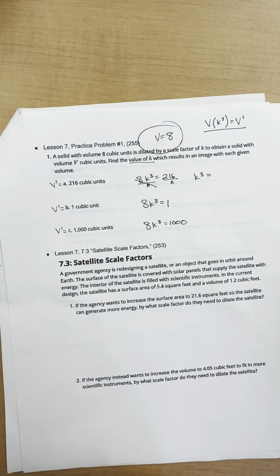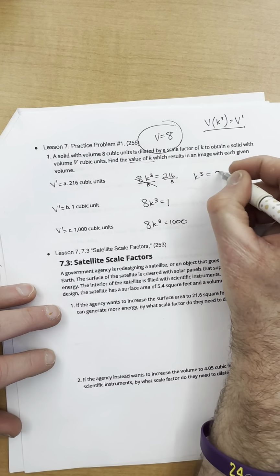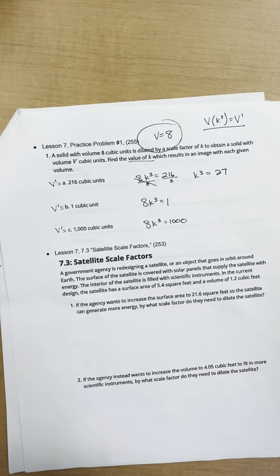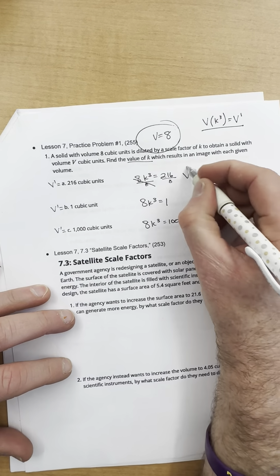Let's see if I can do that in my head. 27? I think it's 27. Yep. K cubed equals 27. Cube root both sides.